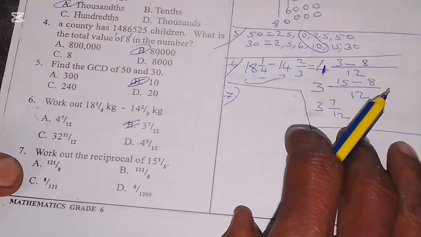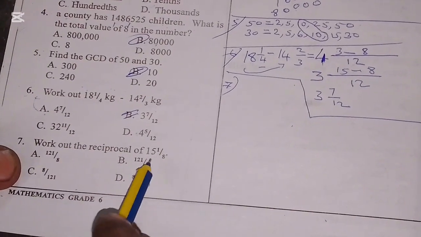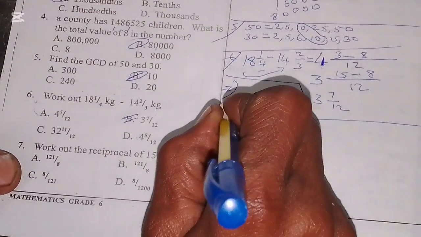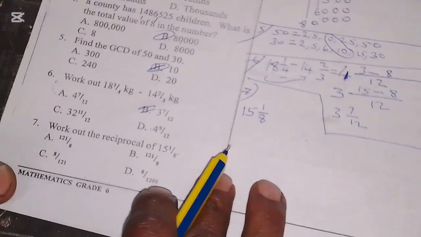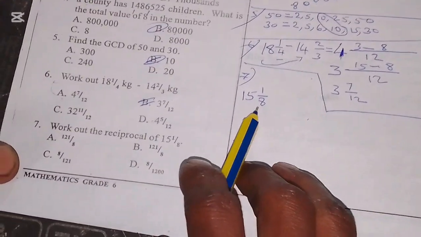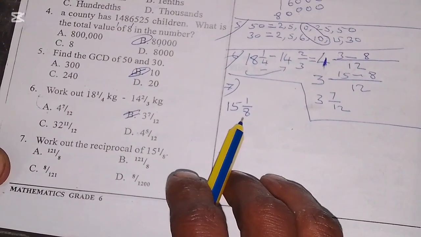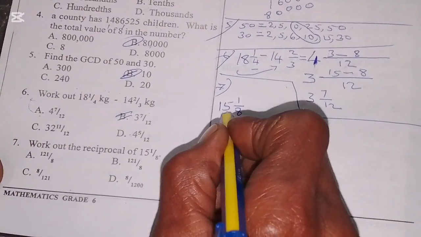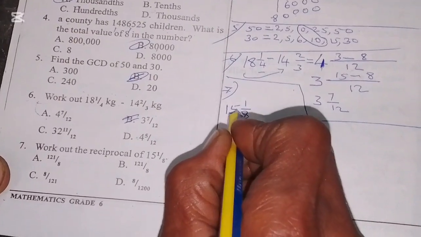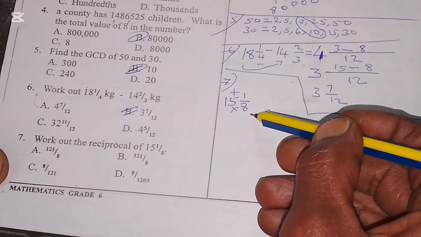Number 7 is whereby work out the reciprocal of 15, 1 over 8. This is a mixed number or mixed fraction, so you make it an improper fraction. That is 8 times 15 plus 1 over 8.